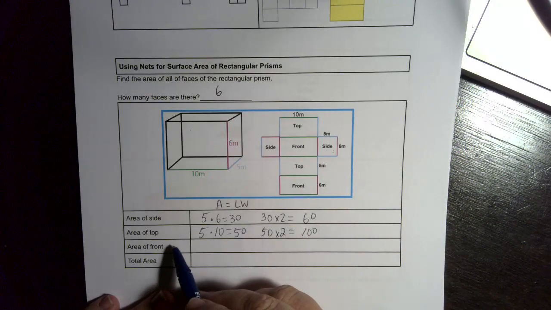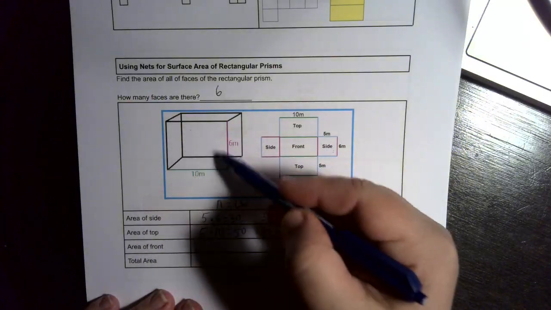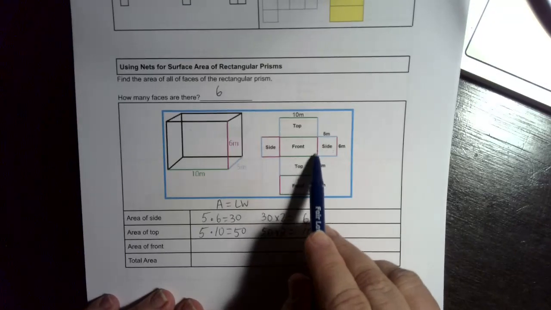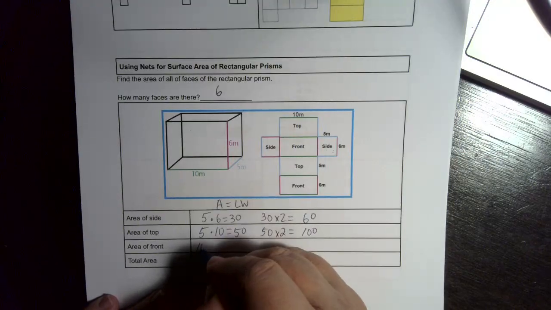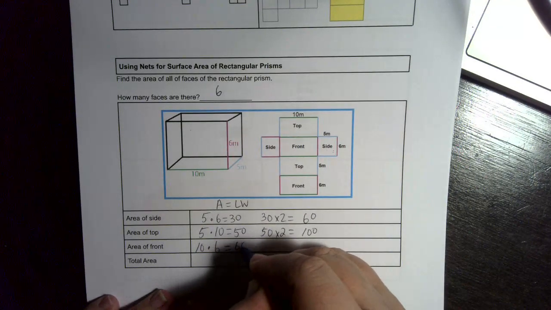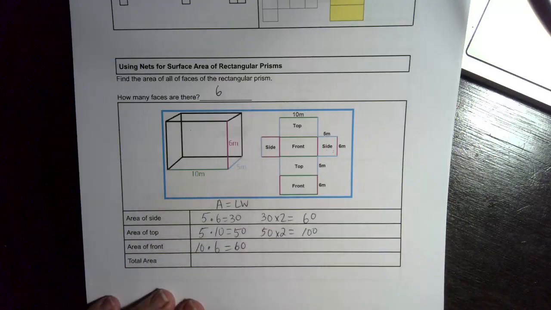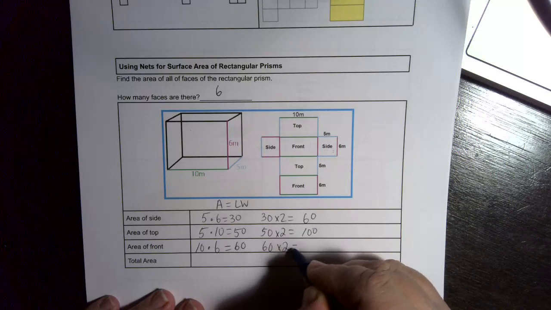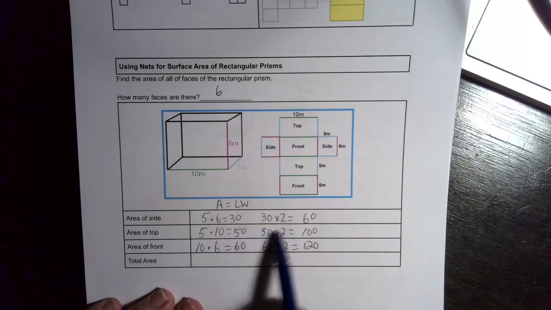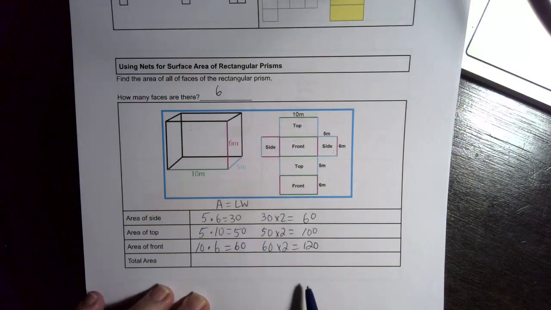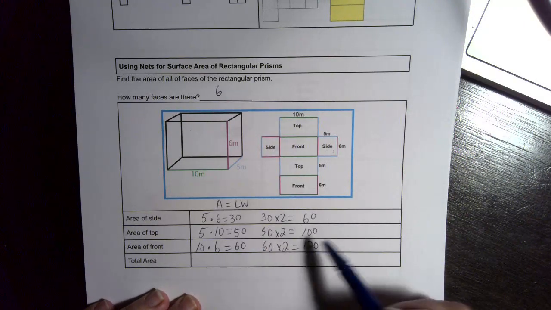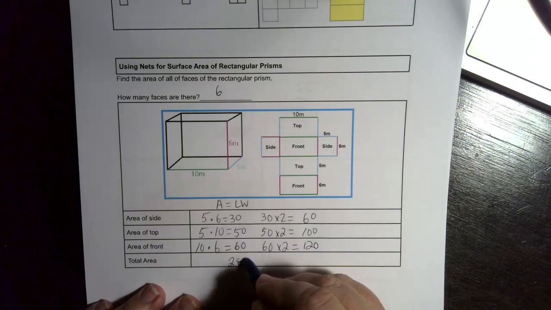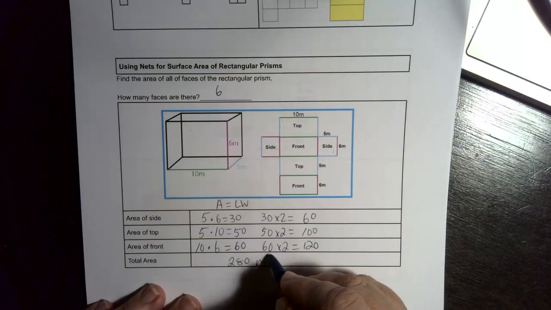Then finally we have the front of our box, which in this case is our green and our purple. So our front green is 10, purple is 6. So we're going to do 10 times 6, which is 60. And then again, we have a front and a back. So we would have 60 times 2, which equals 120. Again, notice I did 2 separate problems and didn't just do a string of equal signs. My total area is to add this up. So when I add this up, I'm going to get 280 square meters.